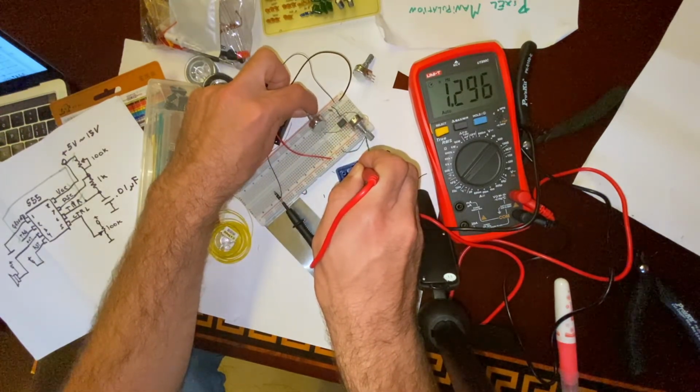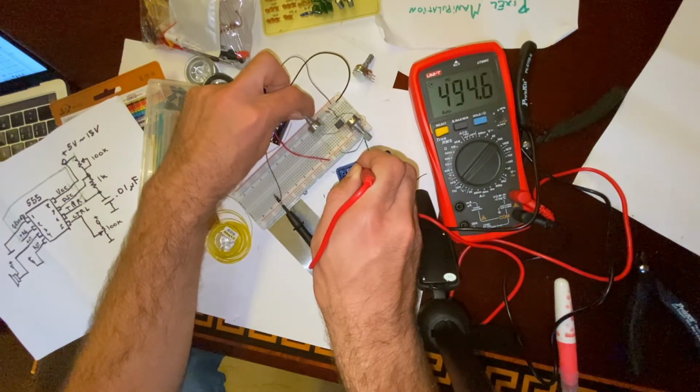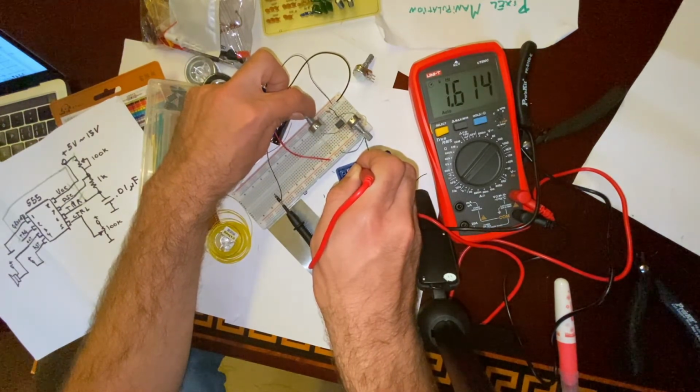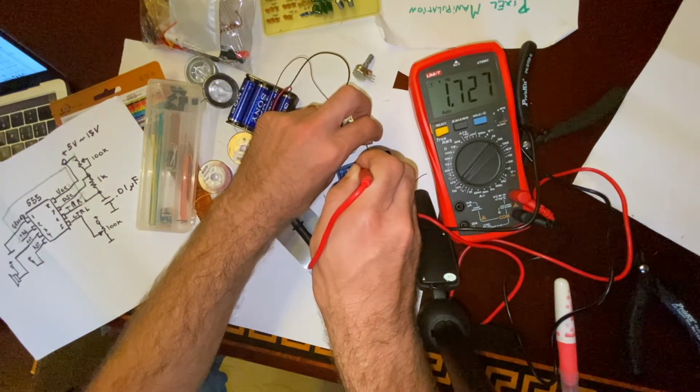And that was it. I hope that it helped in some ways, especially the people that are now working on projects using the 555.